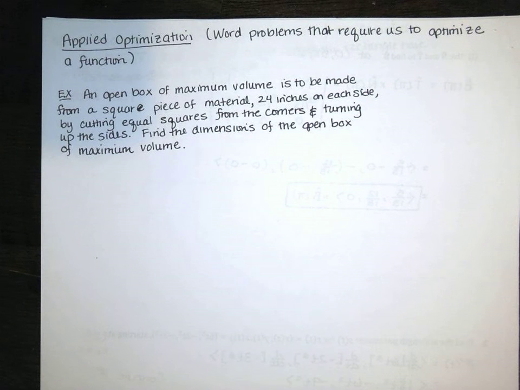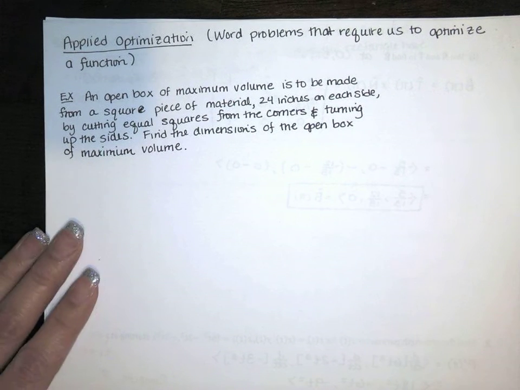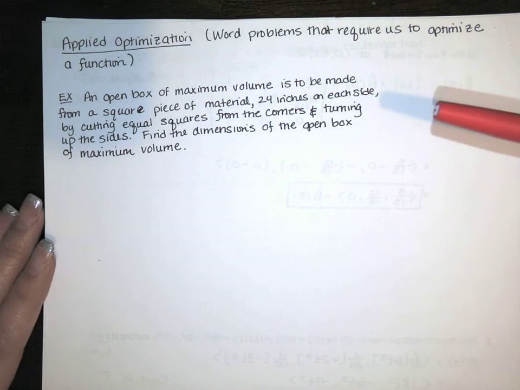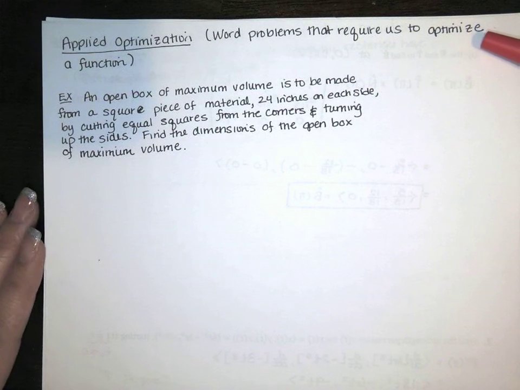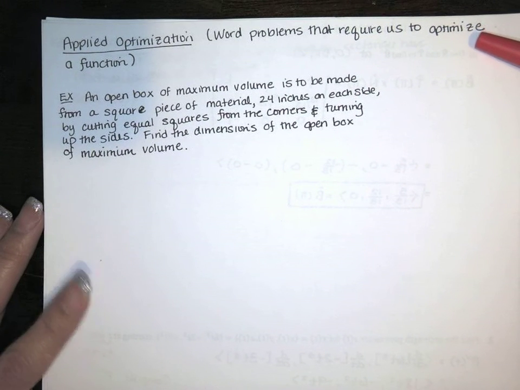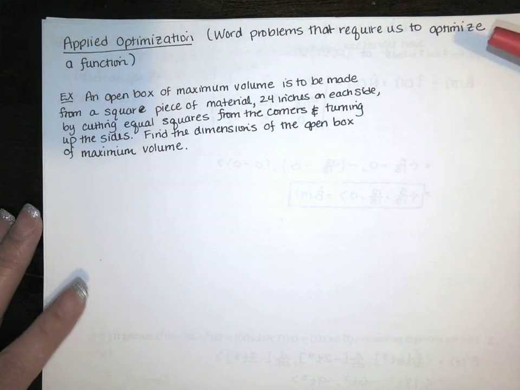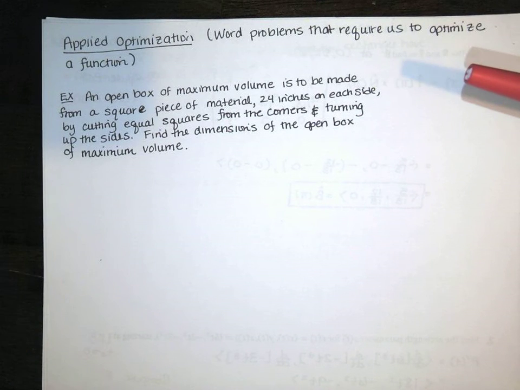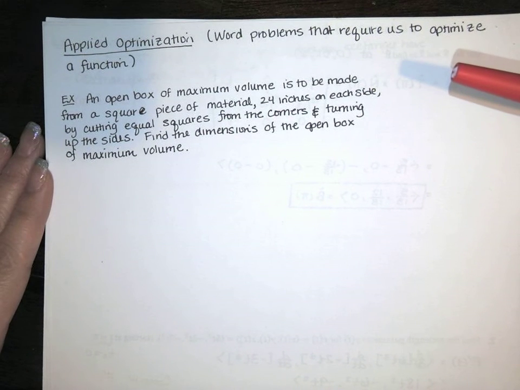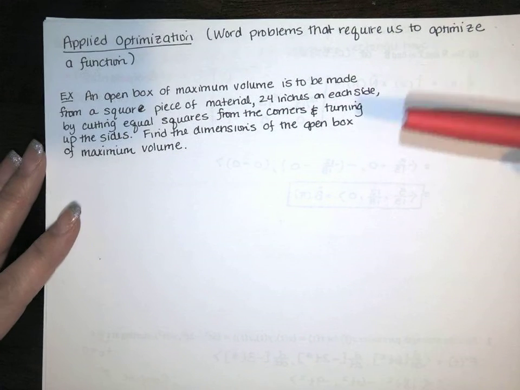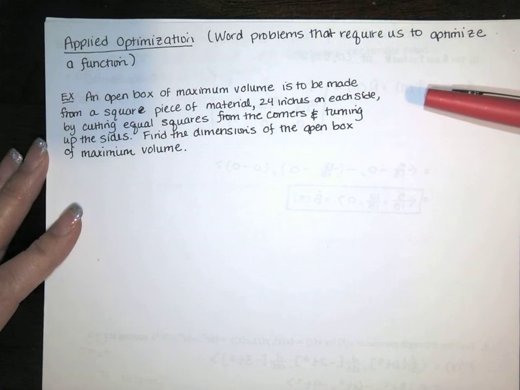In this lesson, we're discussing applied optimization. Those are just word problems that require us to optimize a function. And optimizing a function is just finding minimum and maximum values of some function. So these are just real-world applications of the ideas that we have been studying in earlier sections.